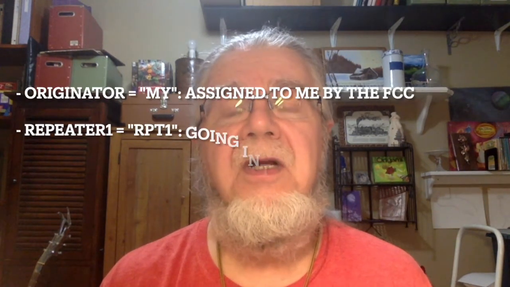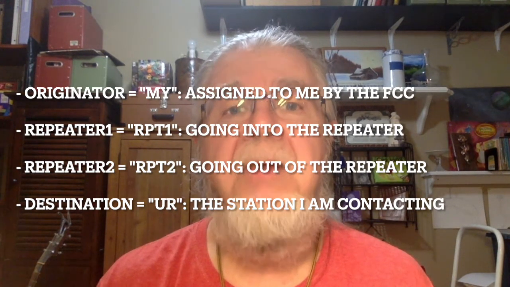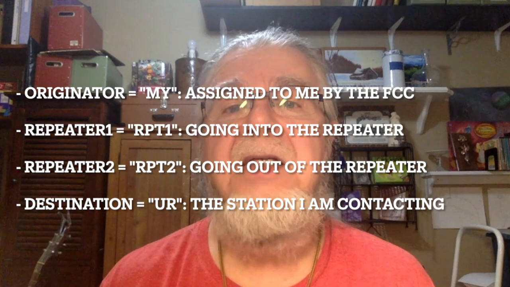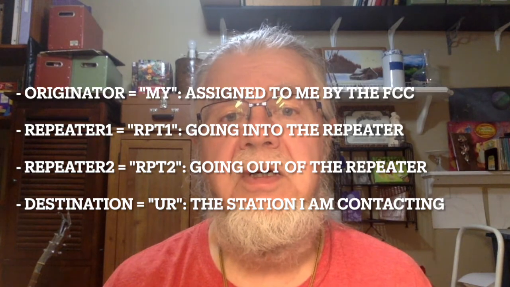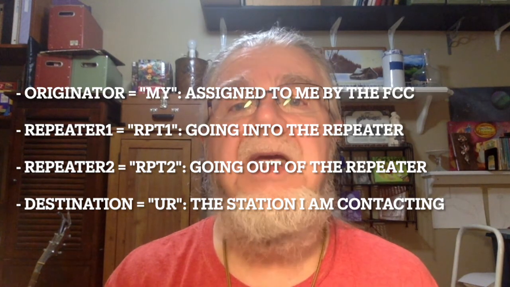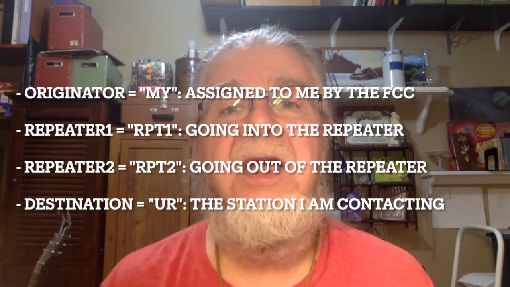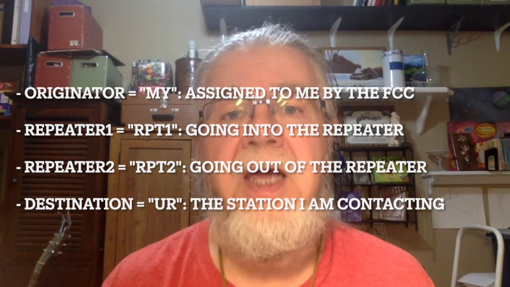These 4 D-Star call signs have specific functions. Think of them as commands to the repeater rather than simple identifiers. Originator is MY, the call sign assigned to me by the FCC. The repeater 1 call sign, RPT1, is the call sign and frequency port going into the repeater. Repeater 2, RPT2, is the call sign and port going out of the repeater. And finally, the destination call sign, UR, is the call sign of the station or operator I am contacting.